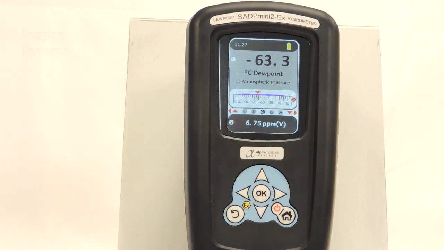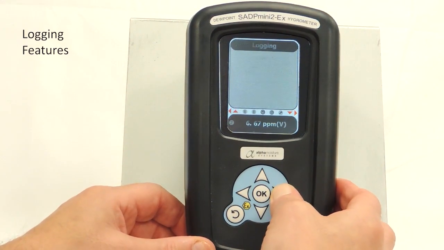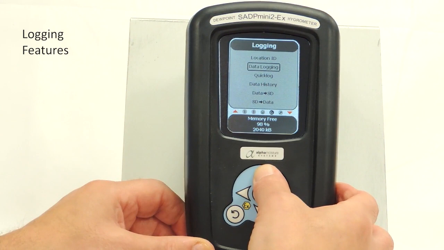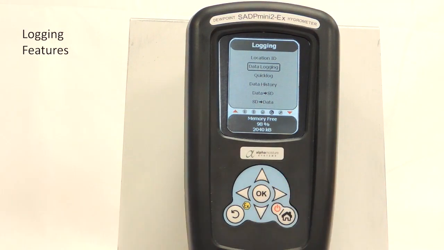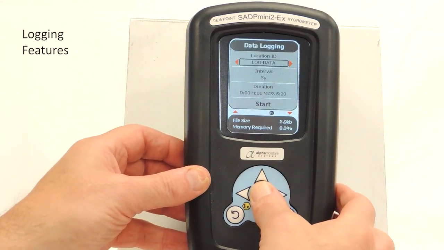Let's look at the logging feature in more detail on this SADPmini2-Ex. To get to the logging menu, we press the right arrow button. We then press the up arrow and it highlights the quick log. On this menu, we've got data logging and quick log. Let's look at data logging in more detail. If I press OK, we're into the menu.